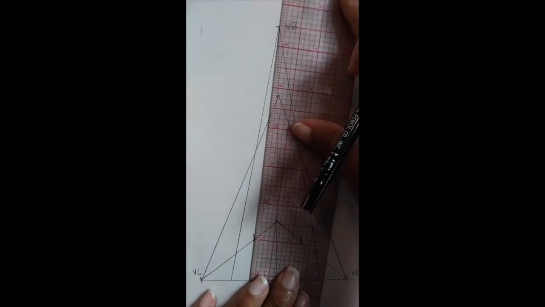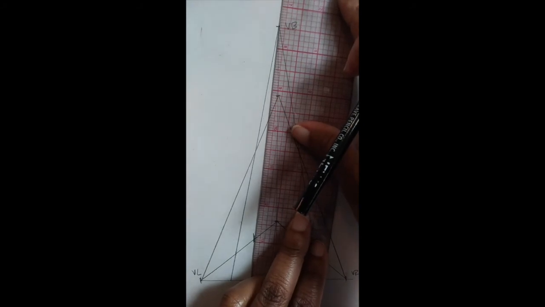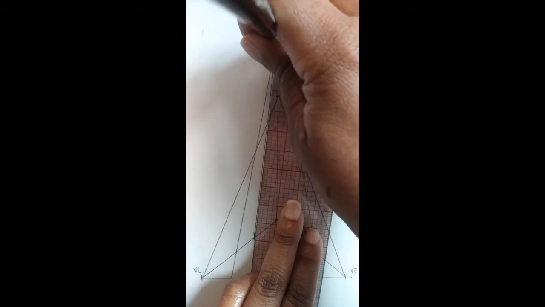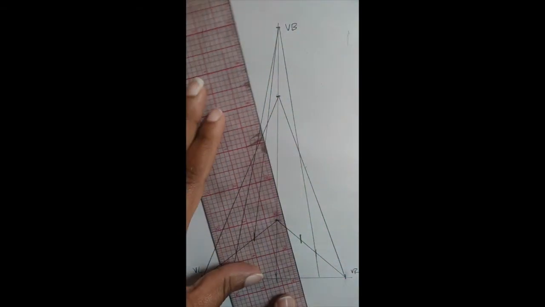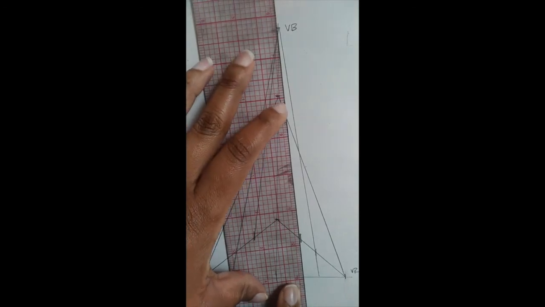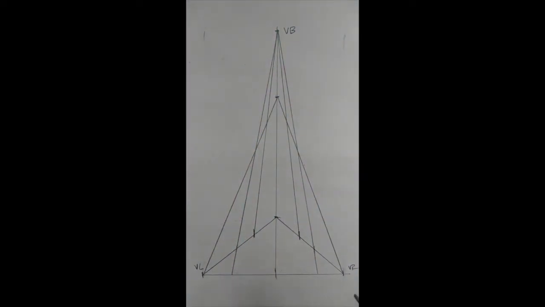So this point lines up to my top vanishing point. This point lines up to this top vanishing point, or the third vanishing point. So now, if you can see, I have my bottom base. Just going to shade it in so you guys can see it.